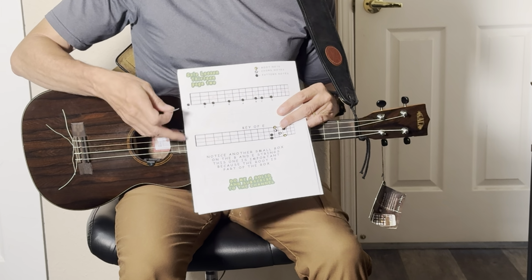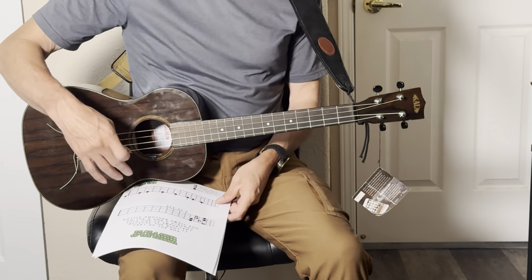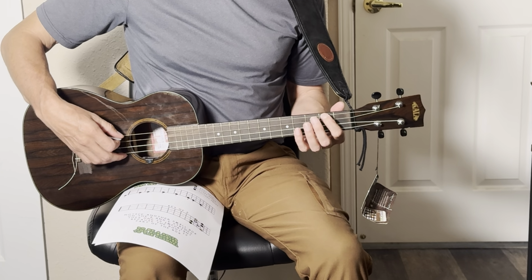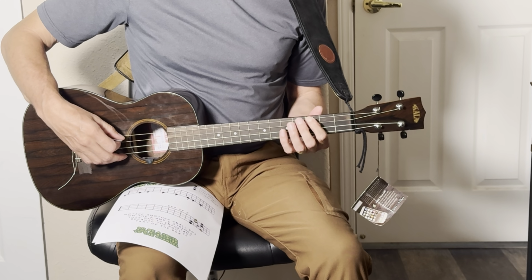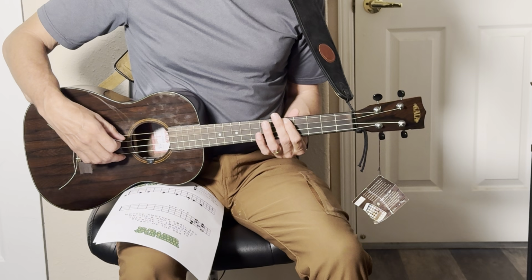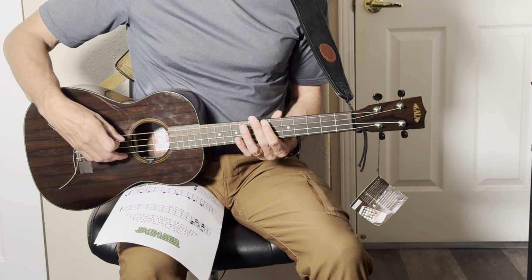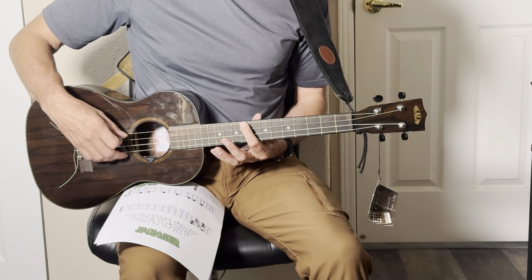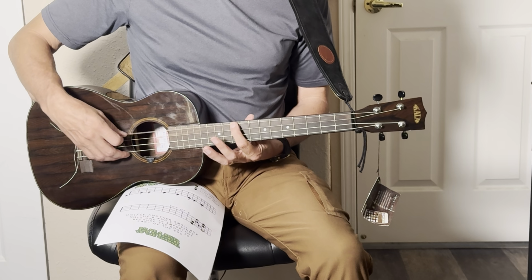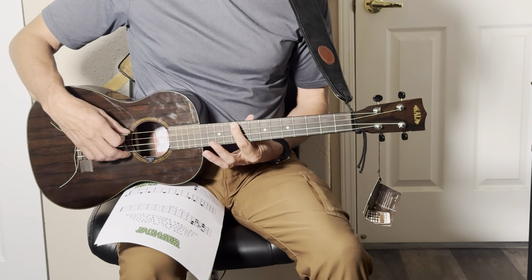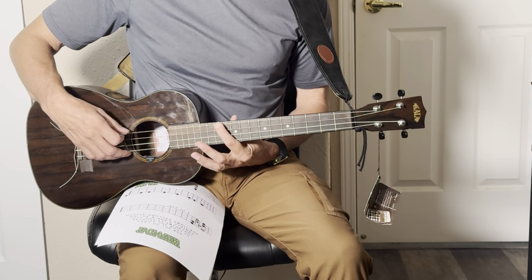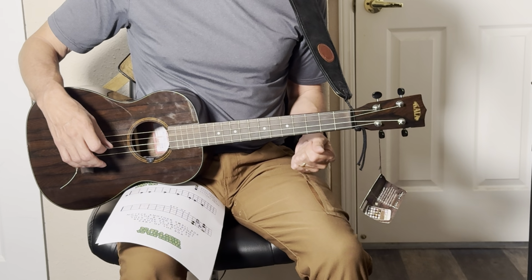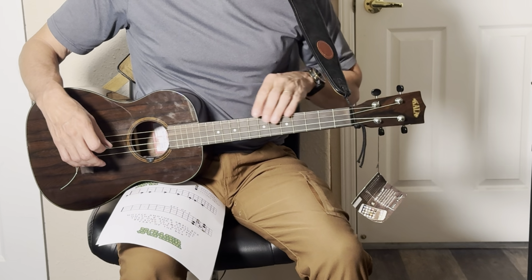If you take a look at your page as we're going, open is D, 2 is E, 3 is F, 5 is G, 7 is A, 9 is B, 10 is C, and then 12 is back to D. So that's the fret and the string that names this.